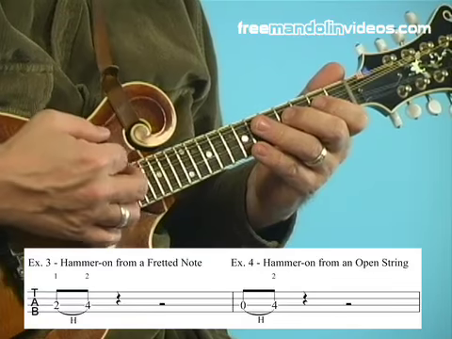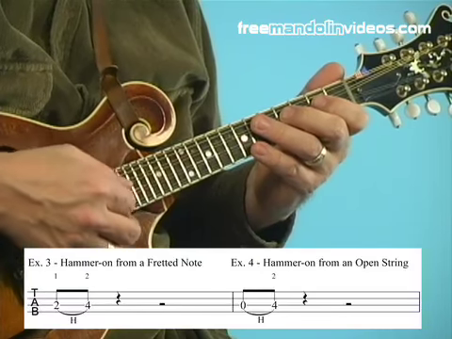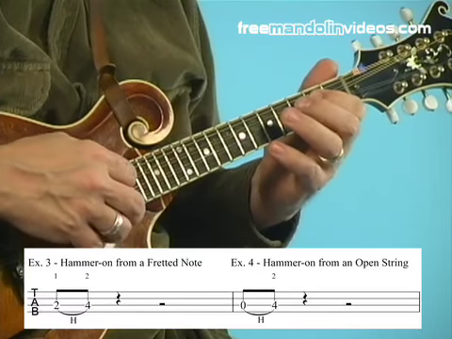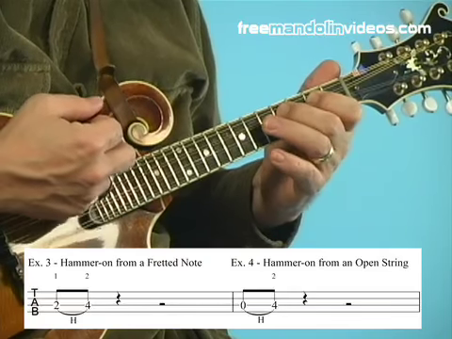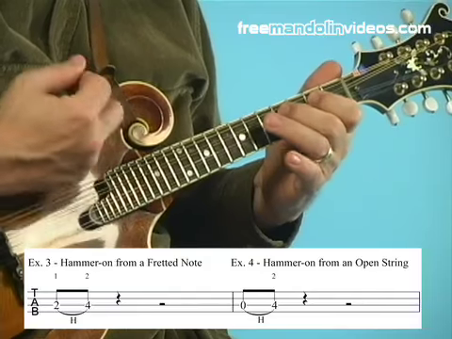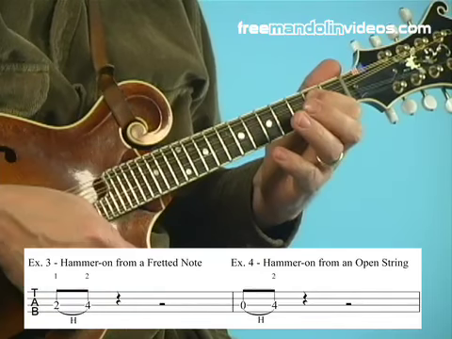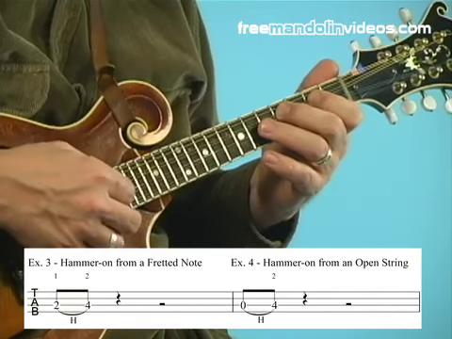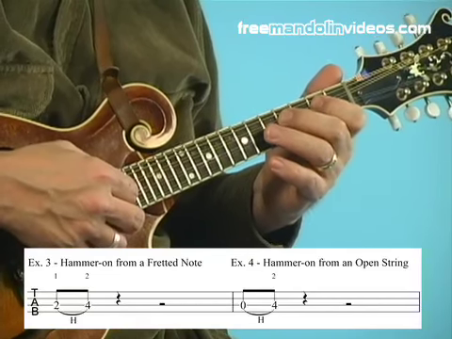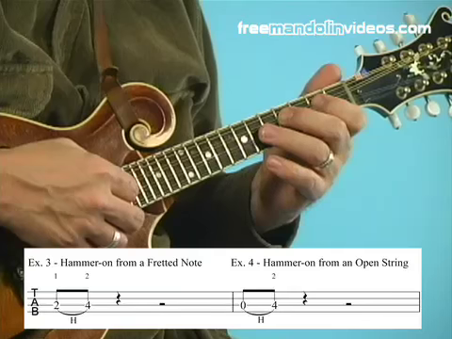You move your hand in an upstroke, you just don't hit the string, so you're downstroke on the first note, upstroke and miss while you hammer. It might look like I'm hitting the string, but I'm not. I'm letting my left hand fingers make the extra note.